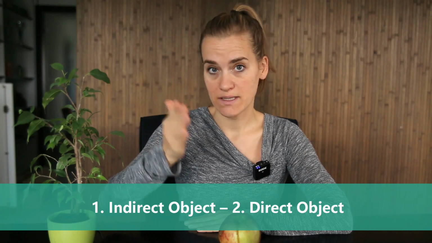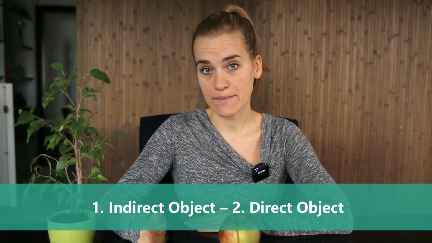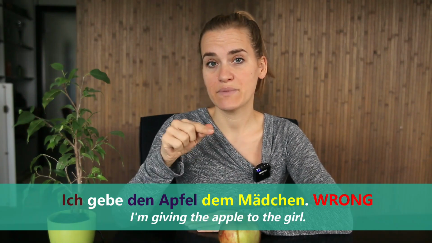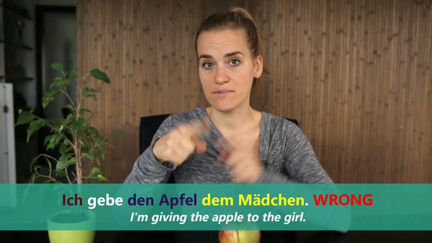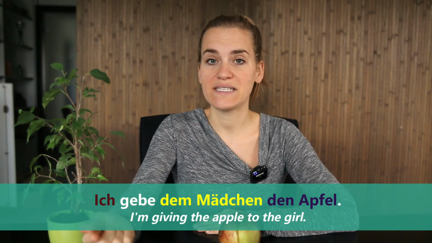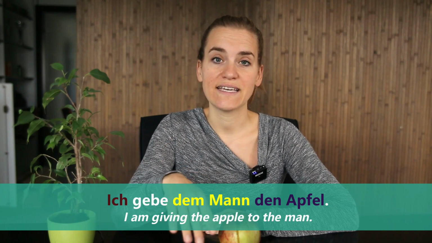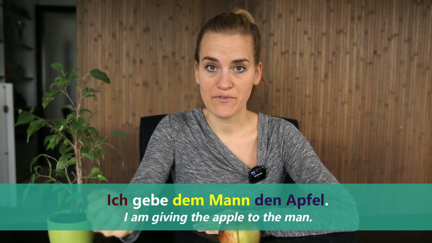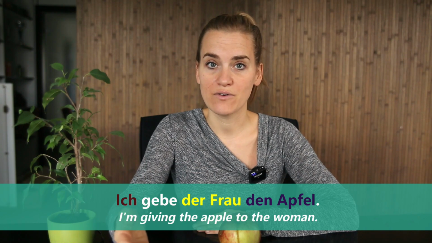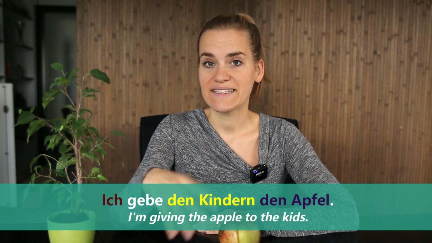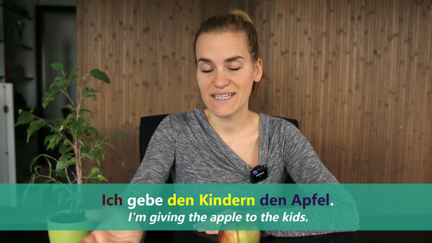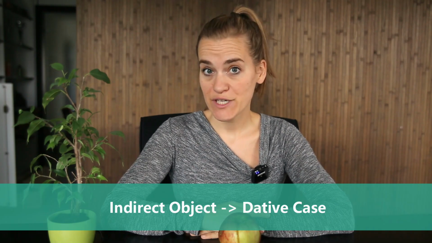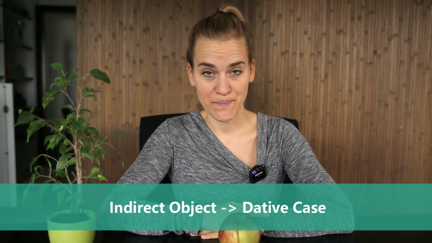And you have to use the indirect object first and then the direct object. So you cannot say, ich gebe den Apfel dem Mädchen. The other way around. Ich gebe dem Mädchen den Apfel. Or ich gebe dem Mann den Apfel. Ich gebe der Frau den Apfel. Ich gebe den Kindern den Apfel. And so on. The indirect object takes the dative case in German.